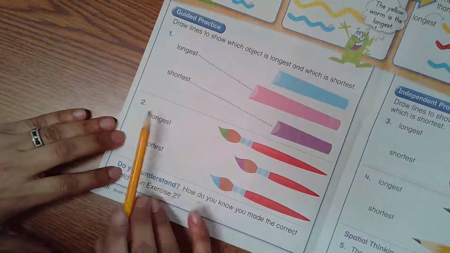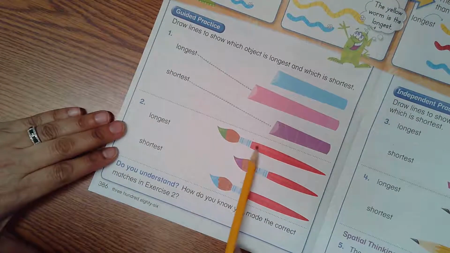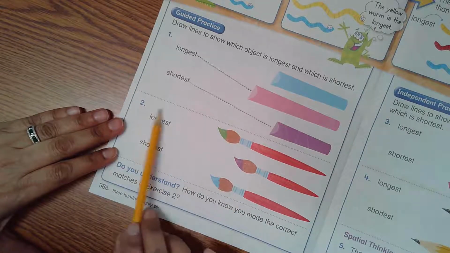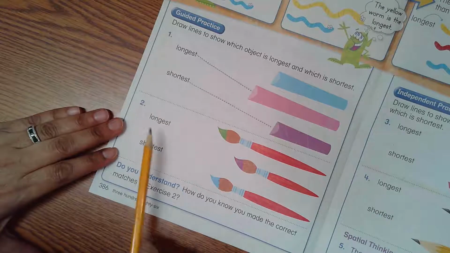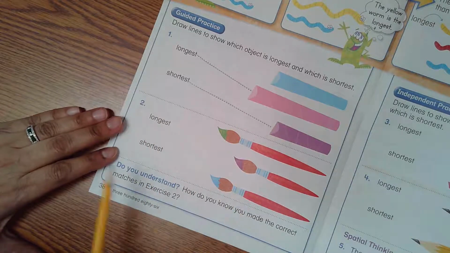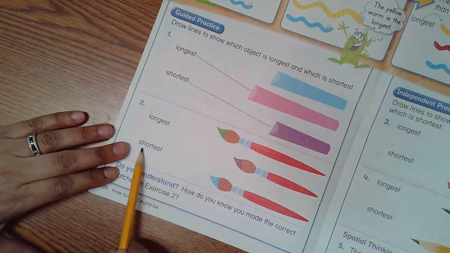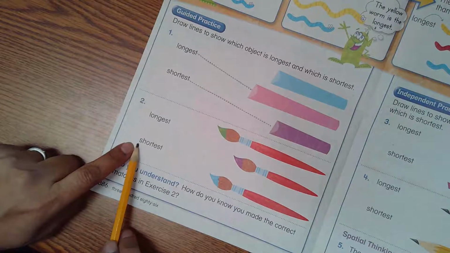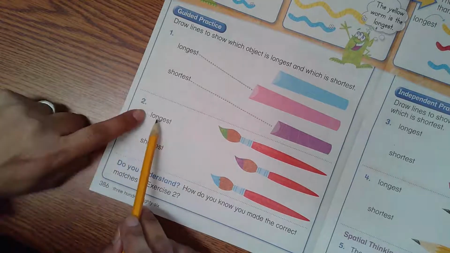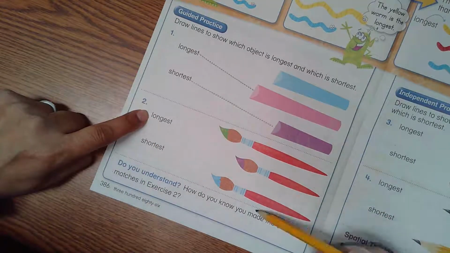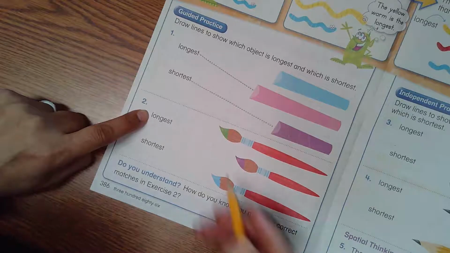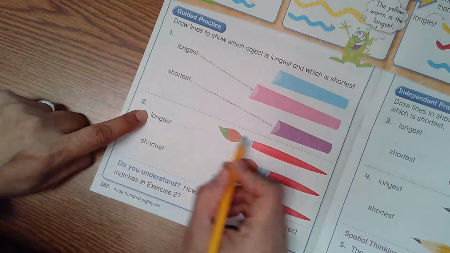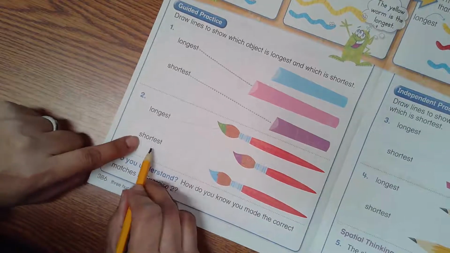Okay, number 2. Now we have 3 paintbrushes, and we need to draw a line from the word longest to the longest paintbrush, and then we're gonna draw a line from the word shortest to the shortest paintbrush. So this is the word longest. Which paintbrush is the longest? Very good, the first one. So I'm gonna draw a line from the first paintbrush to the word longest, and then I have shortest.